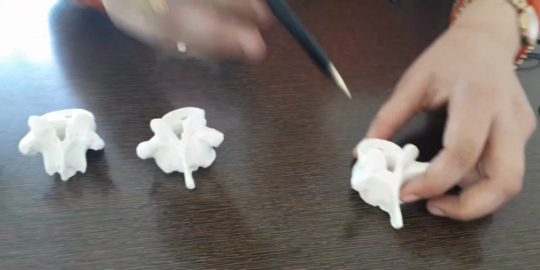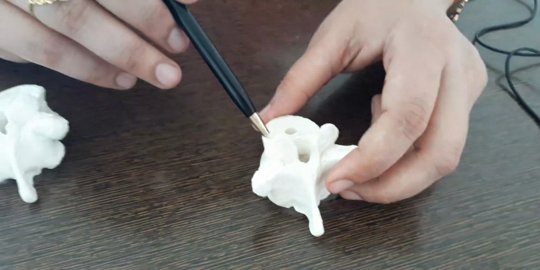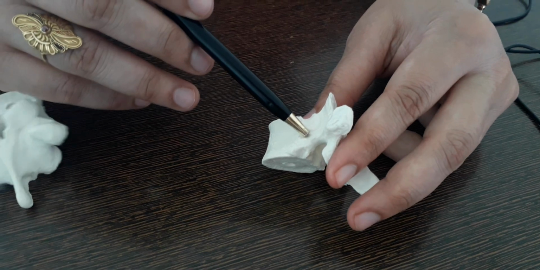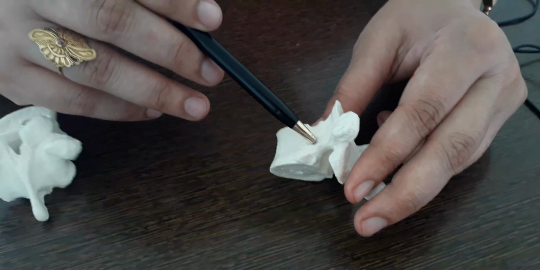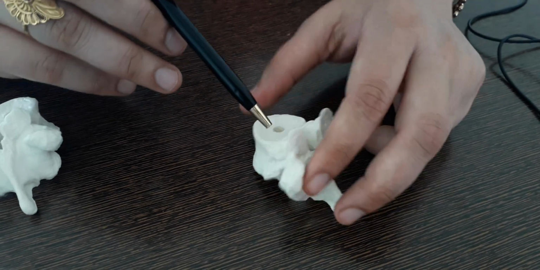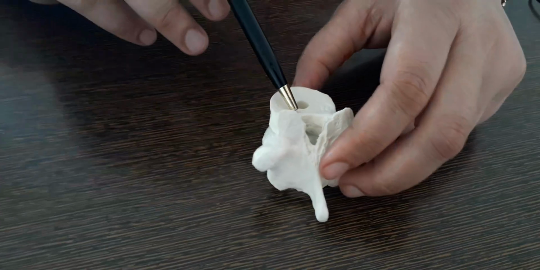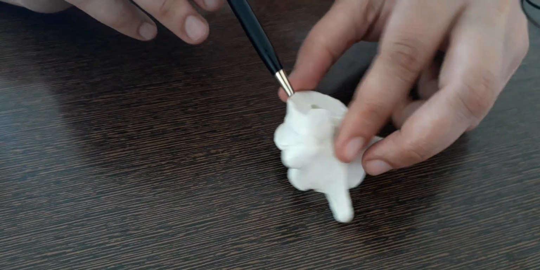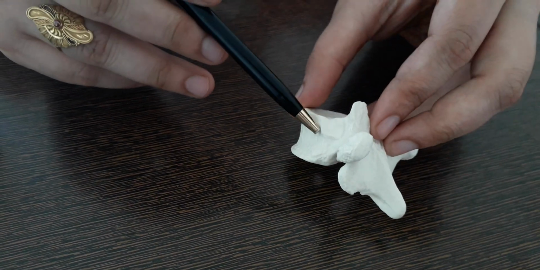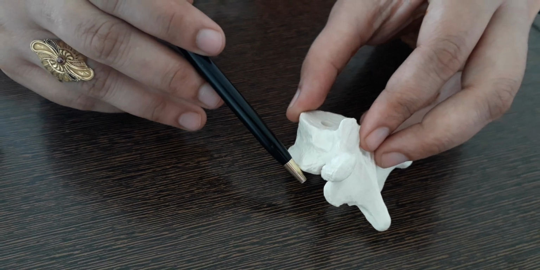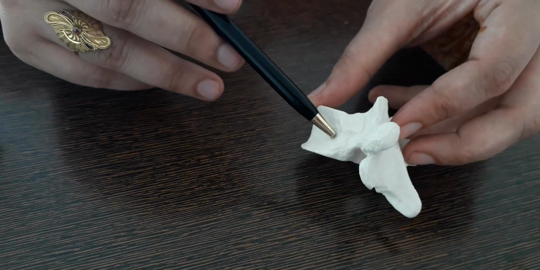Now we will see the 9th one. Here you can see this is the 9th. Remember one thing: there is only one superior costal facet and there is no inferior facet present in the ninth one. That's why it is different from the others. Now this is the 10th thoracic vertebra. You must remember that in this also the costal facet is only one. There is no inferior facet present there.